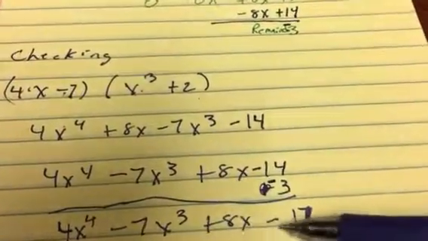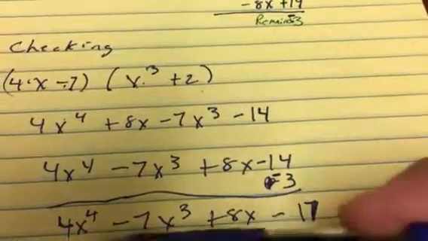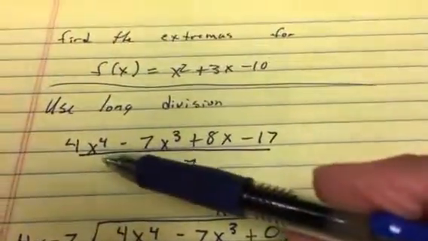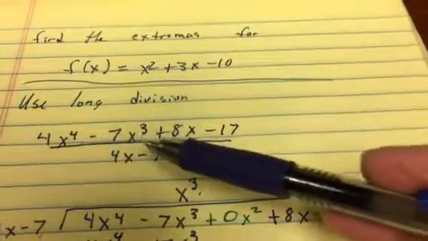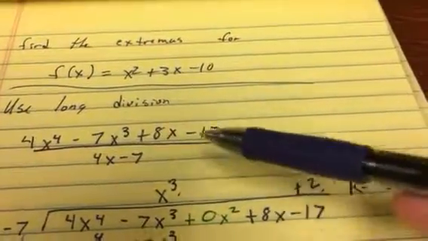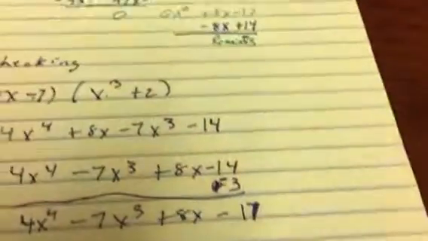So I'm checking to see if I come out to the original. If you look at this and what we started with, they should match. 4x to the fourth minus 7x to the third plus 8x minus 17. That means that you got it correct.